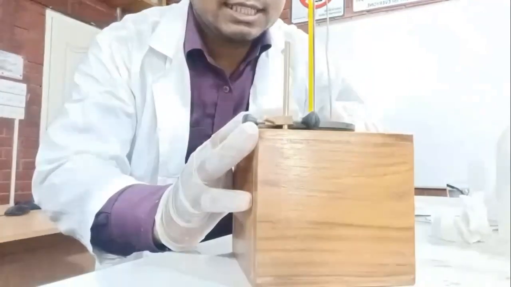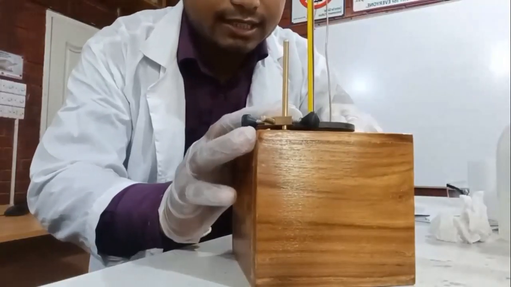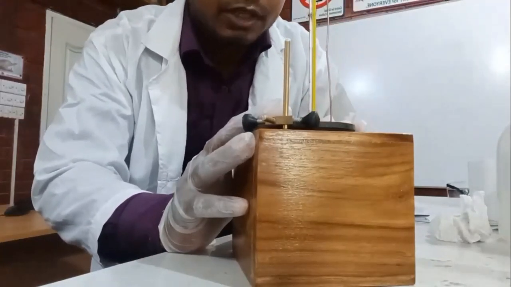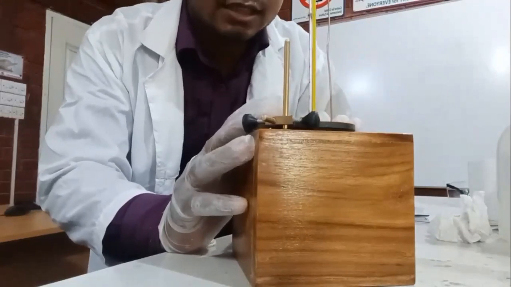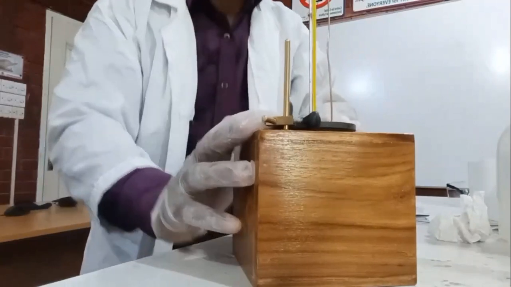Now temperature is 50 degrees Celsius and it is not increasing. Temperature is stable at 50 degrees Celsius. It means our maximum temperature is 50 degrees Celsius. So our final temperature will be 50 degrees Celsius.